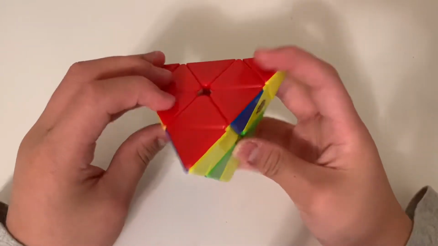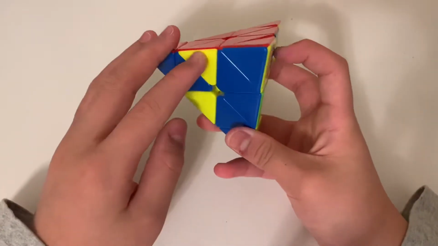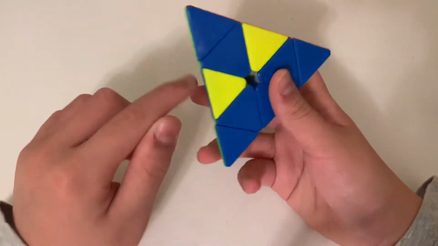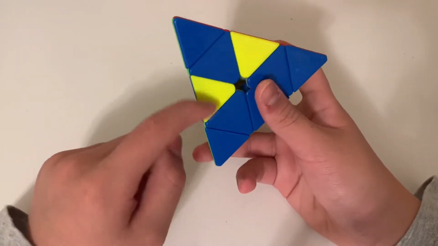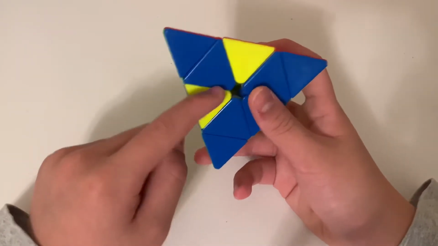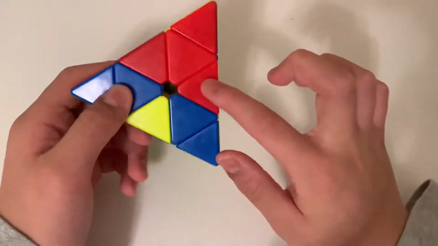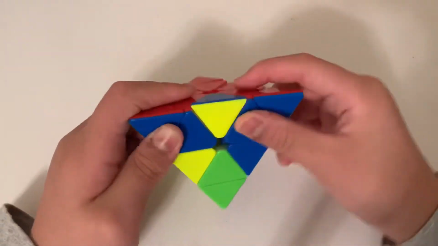Where, even though this side kind of looks solved, this layer is not solved yet. So what we do is exactly what we did before with the flipped piece. We're just going to take a random piece from the bottom and we're going to place it over here. So this piece is going to go over here. So we're trying to preserve this piece over here. Put this down, kick it out of its spot like this. So now this piece is not over here anymore. Now let's bring it back up.